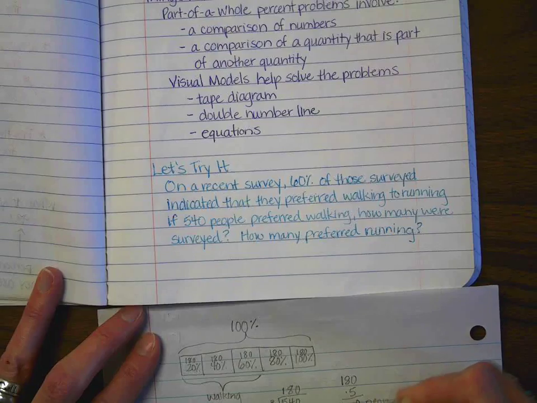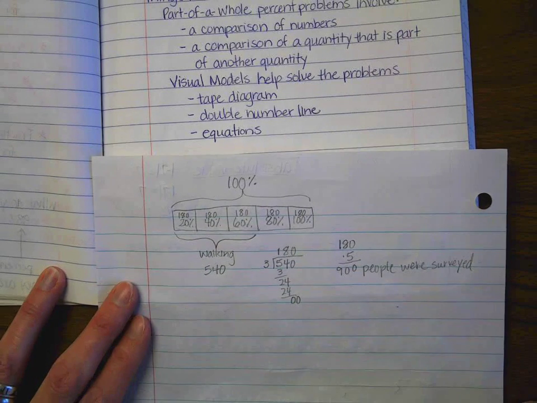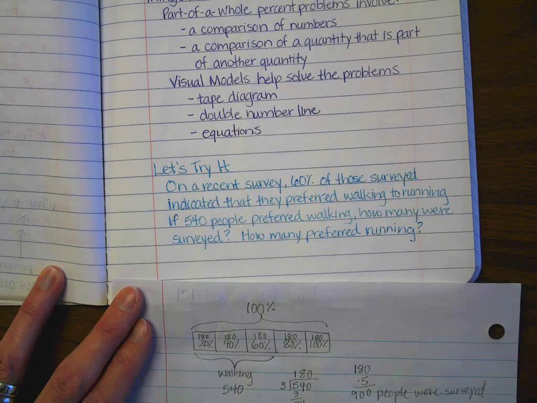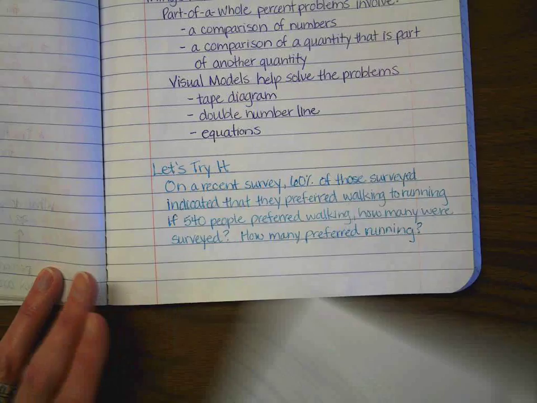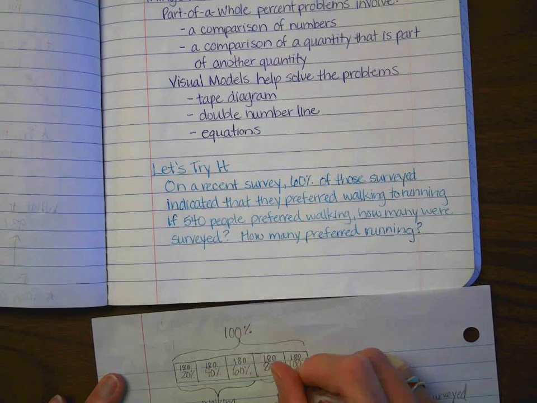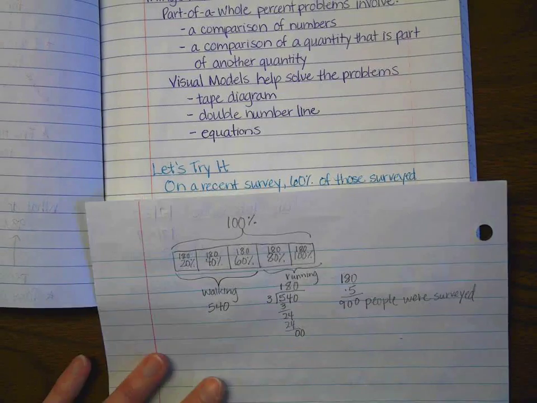So 900 people were surveyed. Do you see how the tape diagram helped us figure that out? Okay, then the ending question is, how many people preferred running? Well, that's super easy because all you have to do is look on your tape, and these must be running because there were only 2 choices.